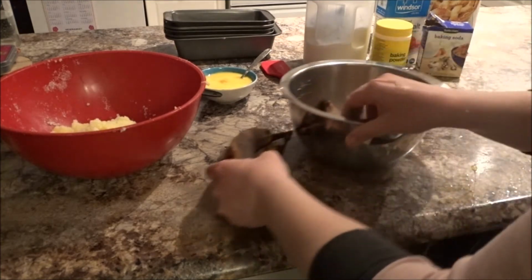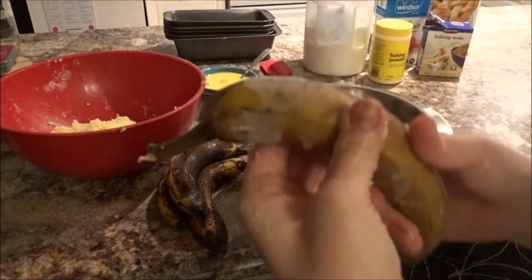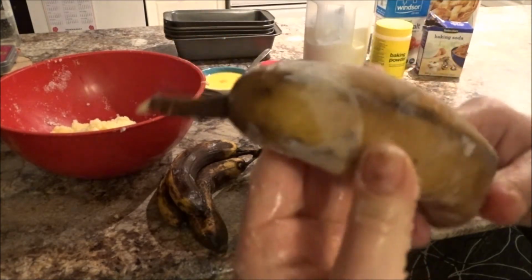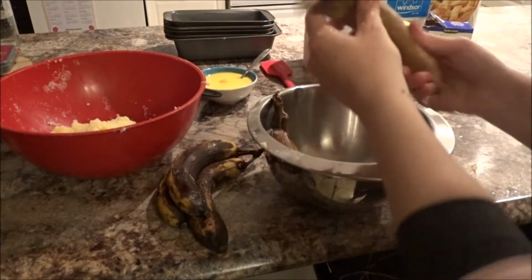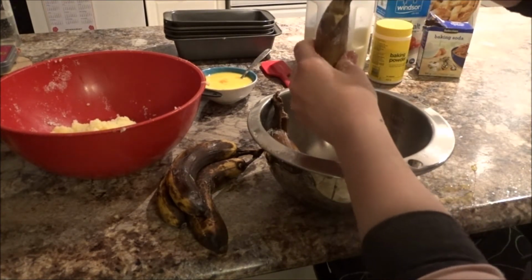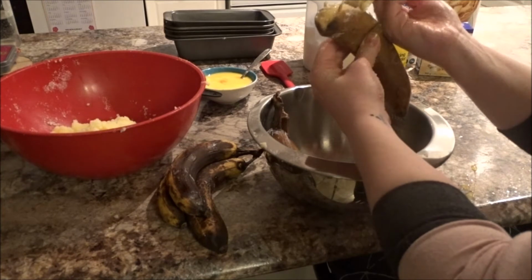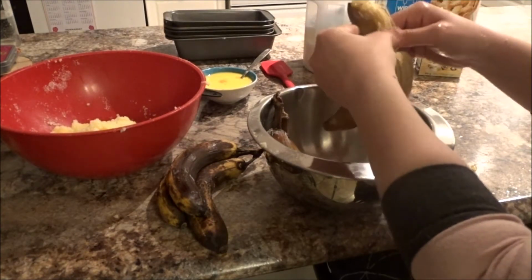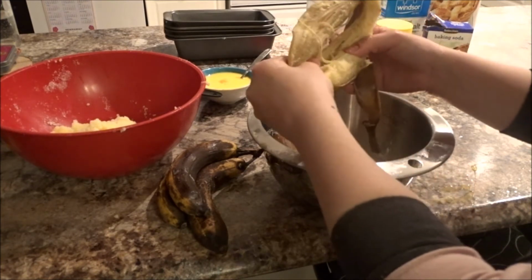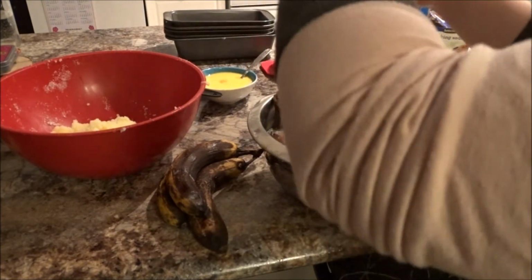So we need to mush these babies up. Now, I should have taken these bananas out a little bit earlier than I did. You can kind of see there's frost on it, and it's harder to get it squishy. When they are totally defrosted, they basically fall apart like that droopiness. But because it's still a little too chilly, it's still got its structure. It actually looks like a not so bad banana.